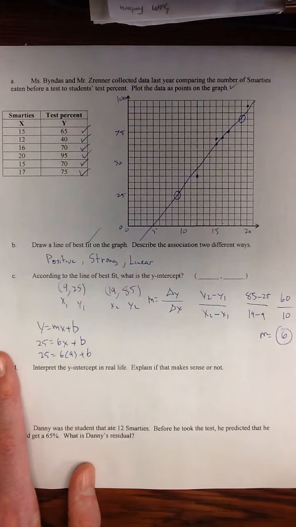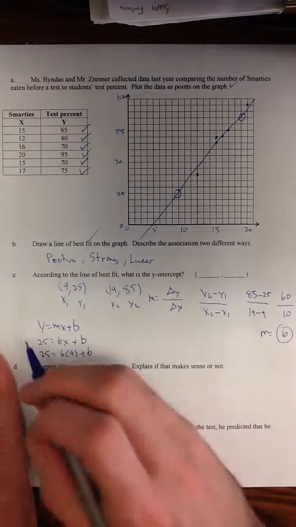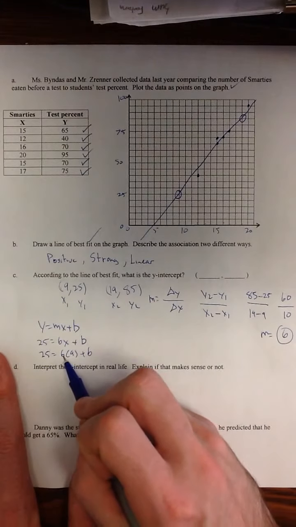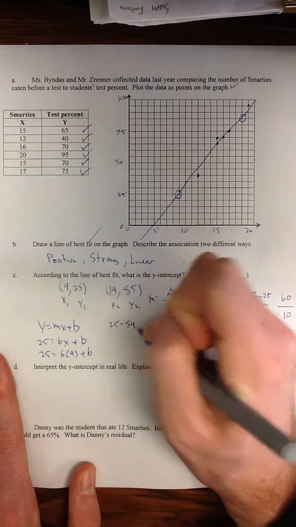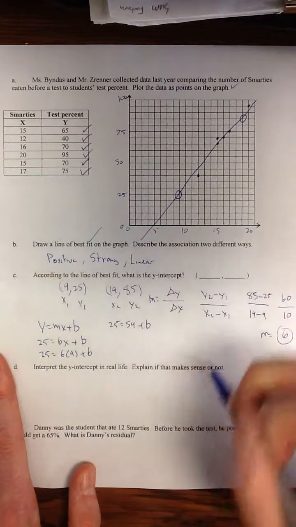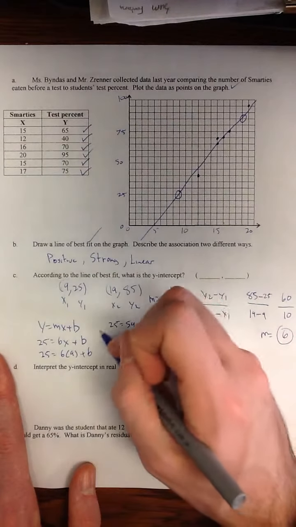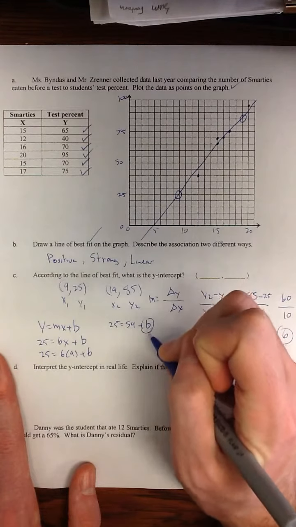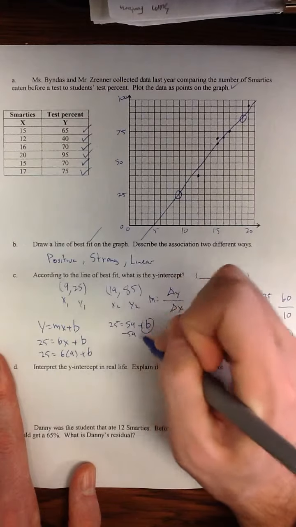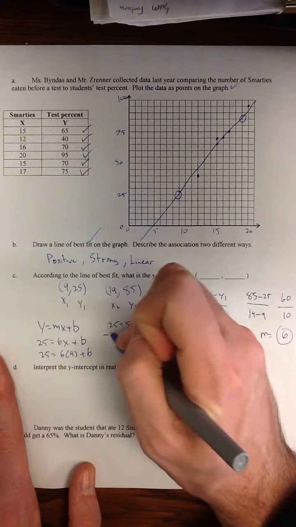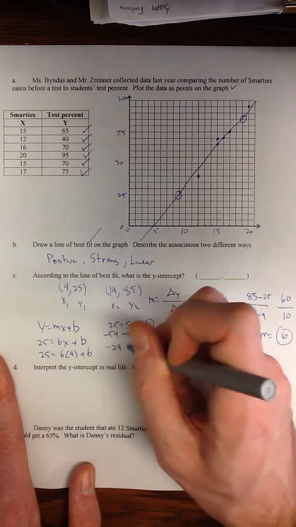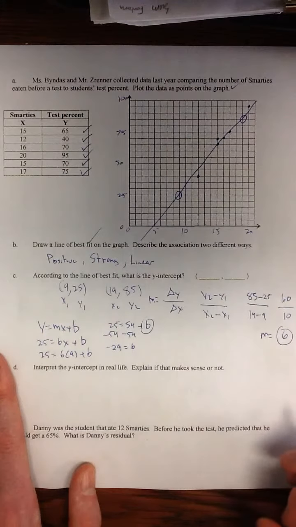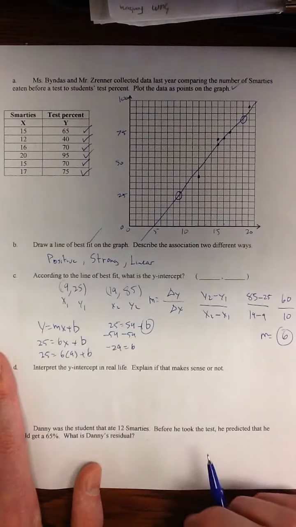So I can use this equation. I plugged in and solved for b. So we take 6 times 9, so this is going to be 25 equals 54, plus b. I need to get b by itself. That's the variable I want to get by itself, so I have to do minus 54, because I'm adding 54. So that's going to be 29. So I get negative 29 equals b, so that's my y-intercept.